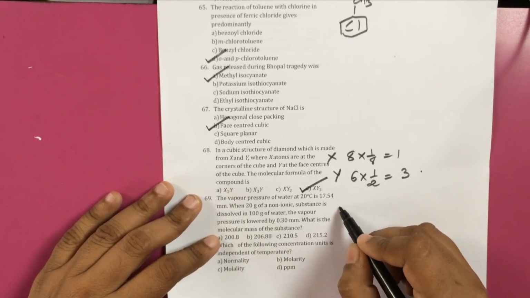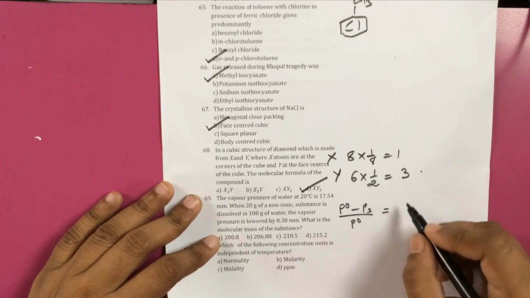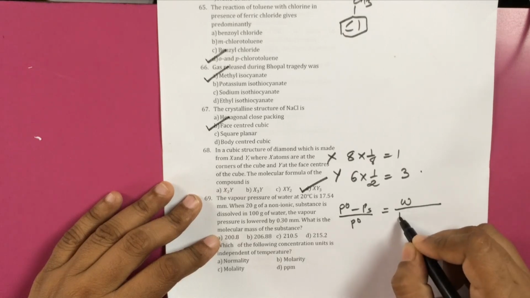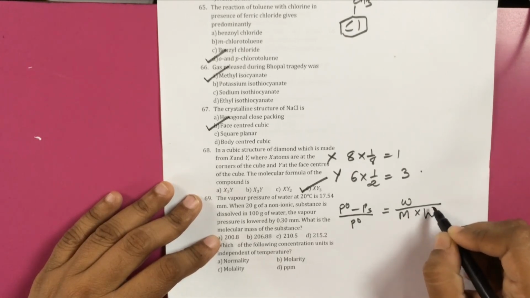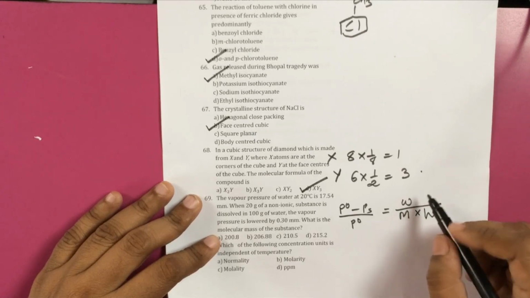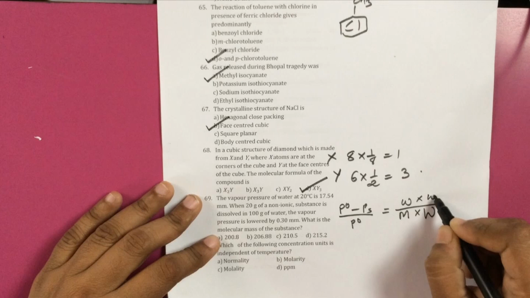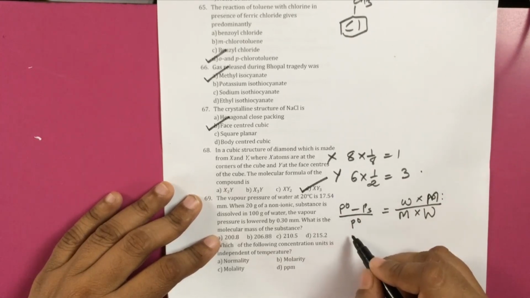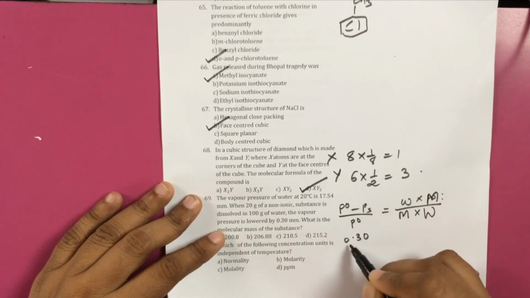We have the formula (P0 minus Ps) upon P0 equals the weight of the solute divided by its molecular weight, multiplied by the weight of the solvent into the molecular weight of the solvent. Here P0 minus Ps, the lowering of vapor pressure, is 0.30.